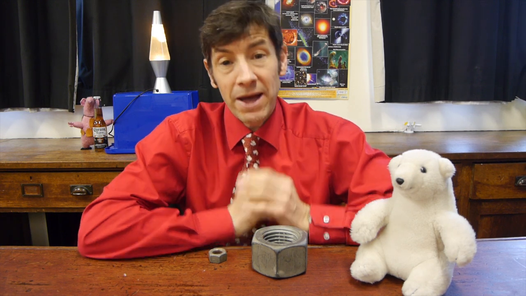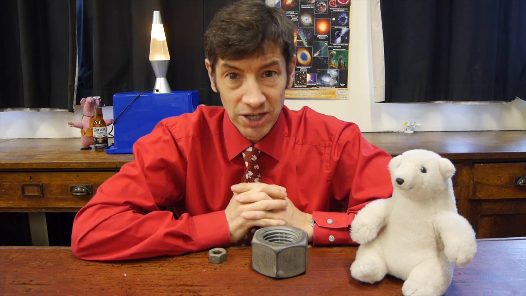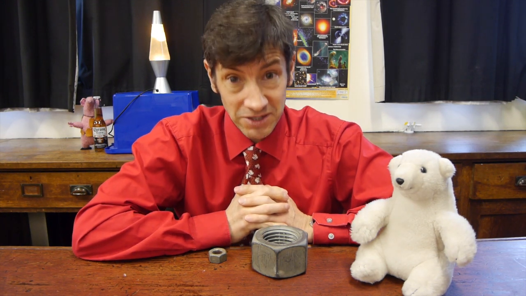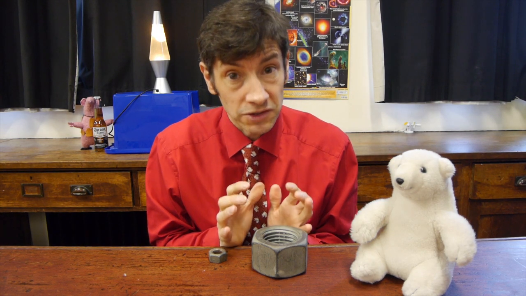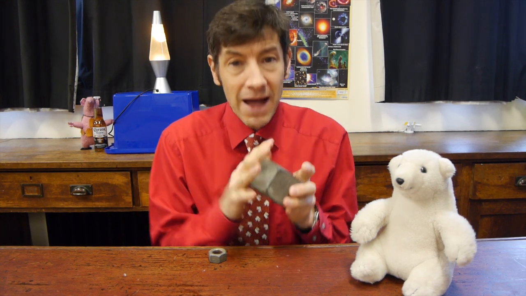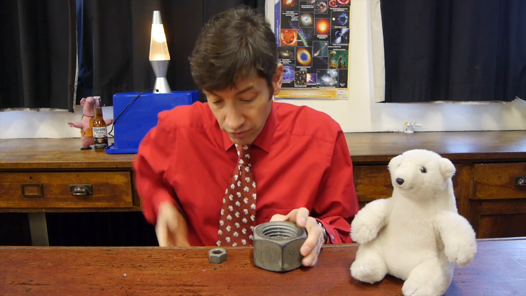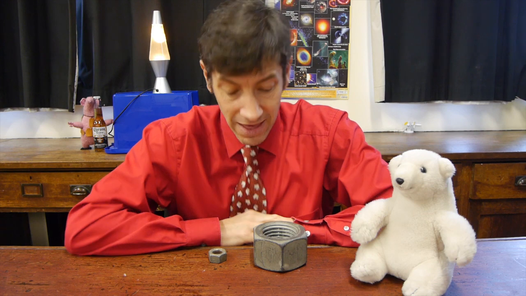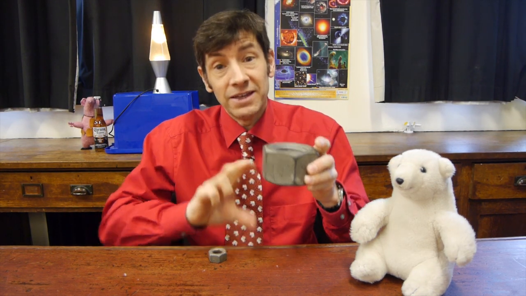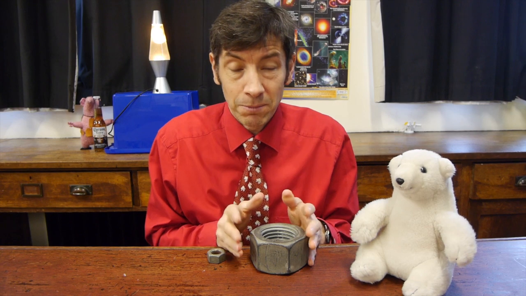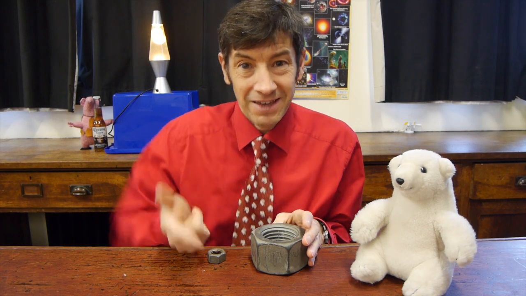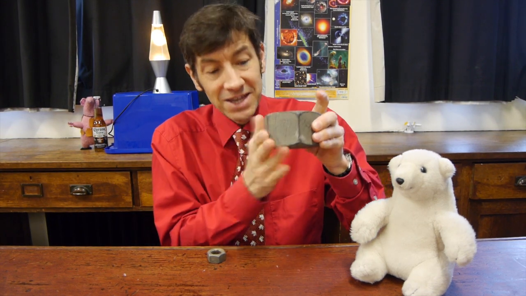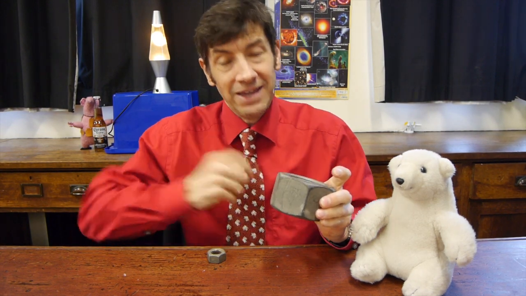But you now know a bit about gravitational potential energy, and I hope you've got the idea that to calculate gravitational potential energy in joules, you need to multiply by the mass in kilograms, the gravitational field strength, G, in newtons per kilogram, and the vertical height in meters. Multiply M by G by H, and you will get the gravitational potential energy the item has gained in joules.